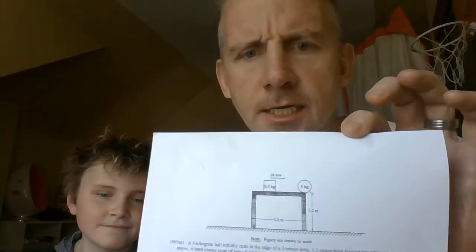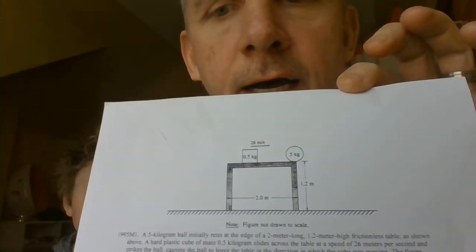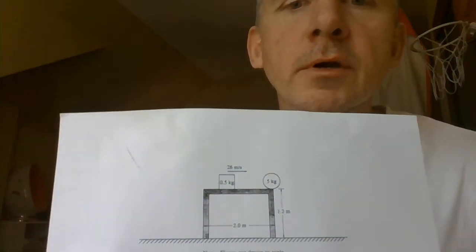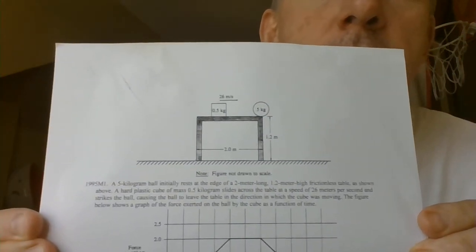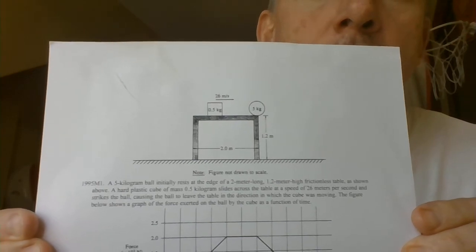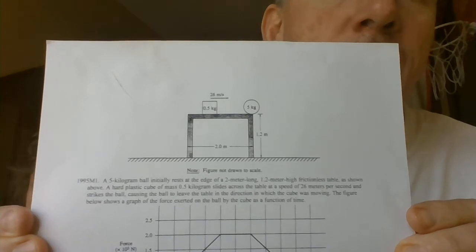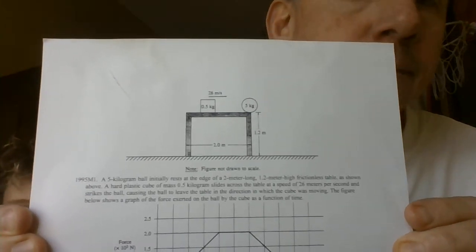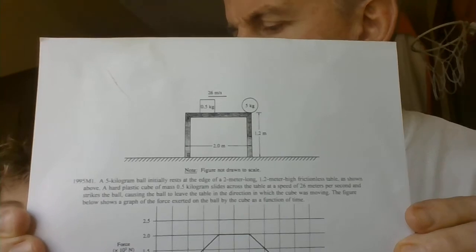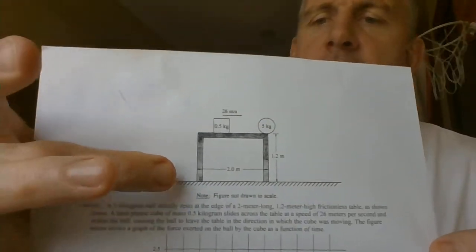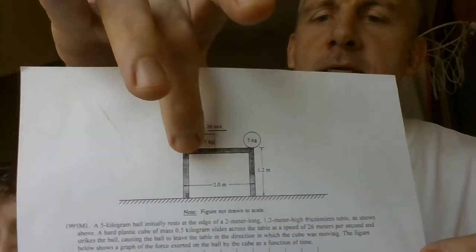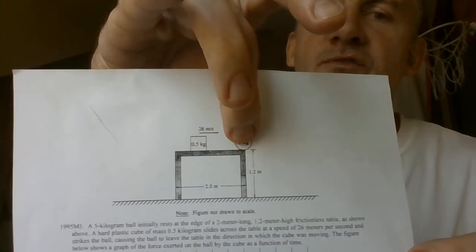We are going to take a look at problem number 1995 M1. Pretty straightforward problem. Deals with a collision, an elastic collision, some momentum, some energy. Should be something that you might see on the actual exam, and not too tough. All right, so we have this table. We have a block that's going to be moving, and we have a stationary sphere.